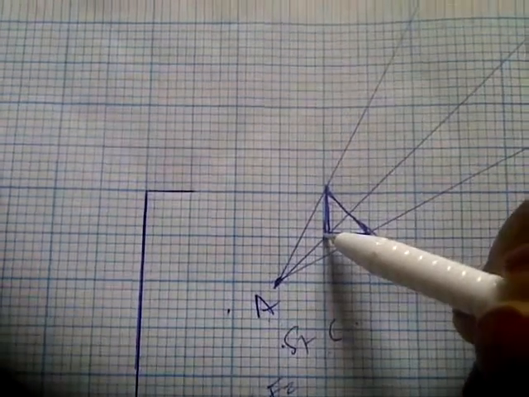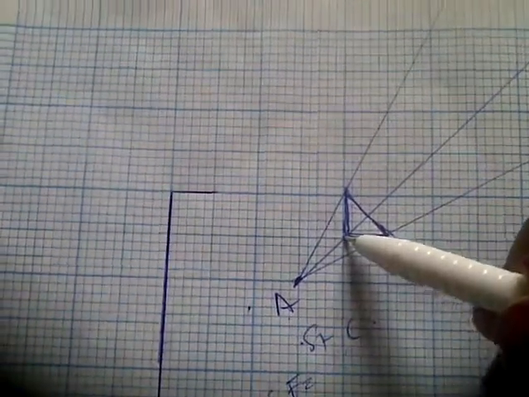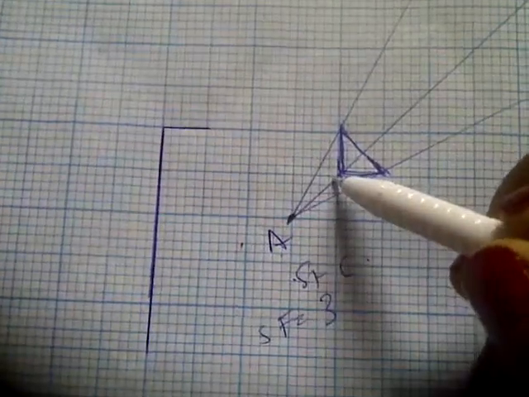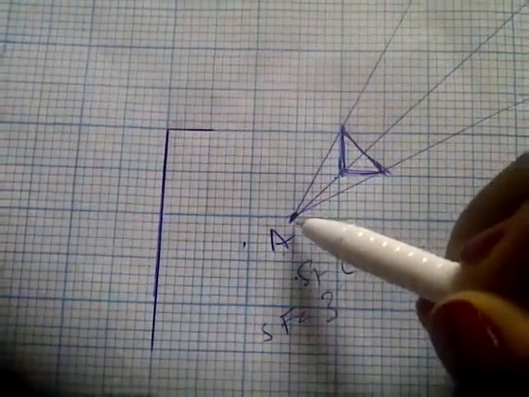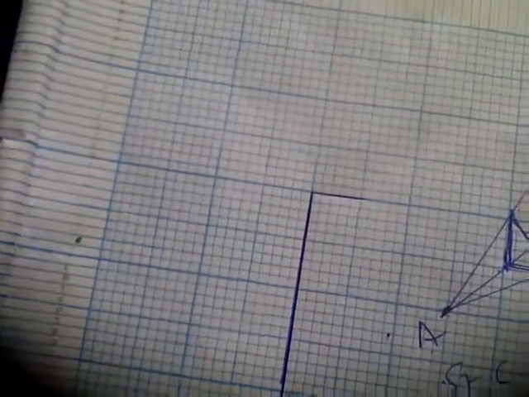Now I have something like this. Now for this one, I'll measure from here to here. Then whatever I get, I'll multiply. Since the scale factor is 3, whatever I get from here to here, I'll multiply by 3 and measure from here to that point.